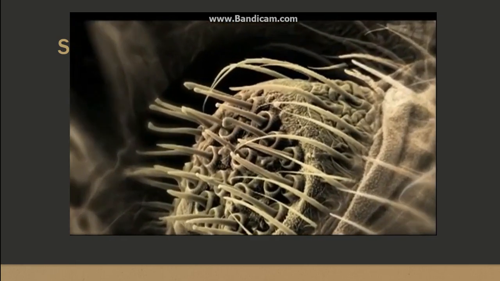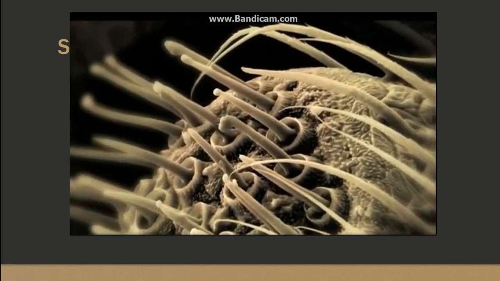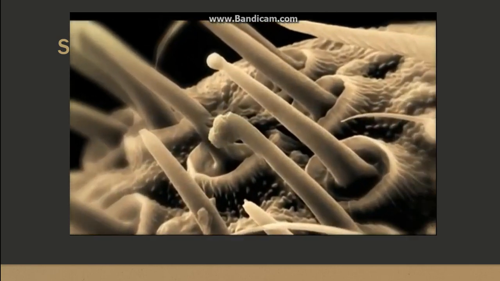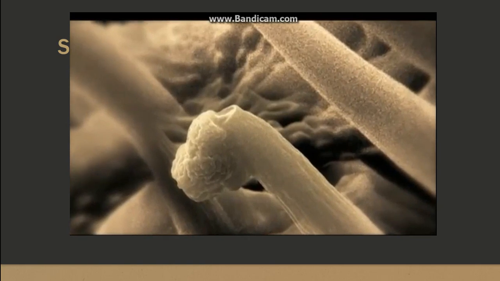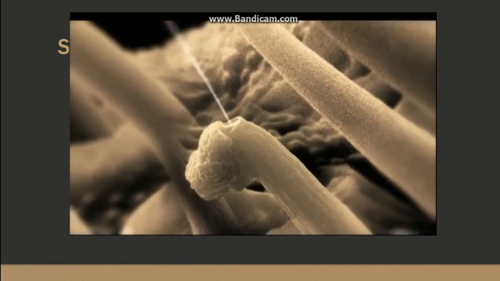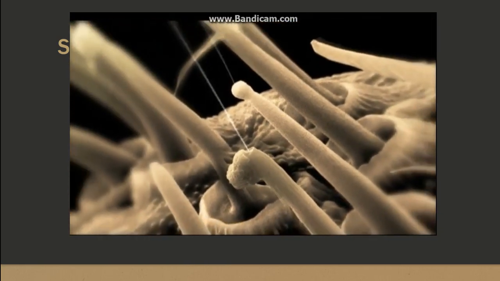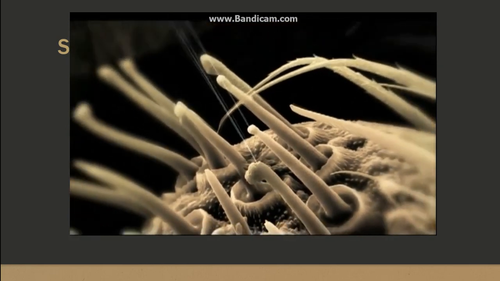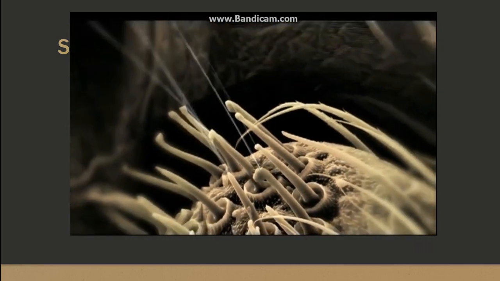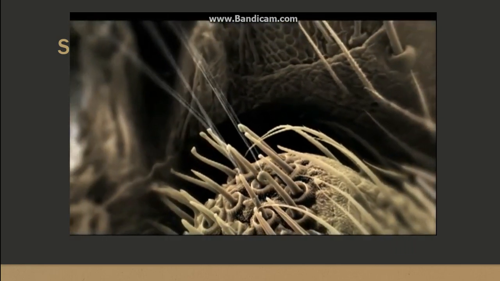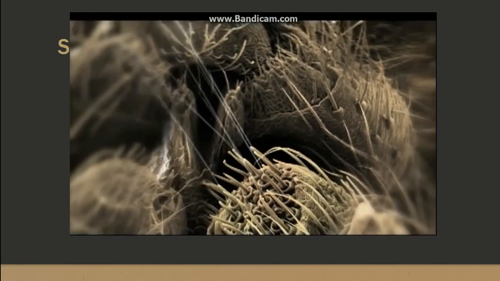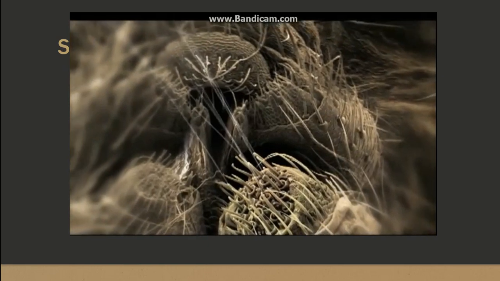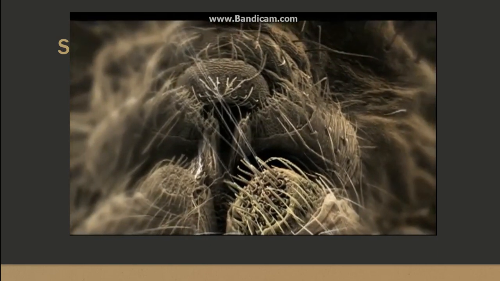Each of them is dotted with lots of mobile, finger-like protrusions called spigots, which make liquid silk just a few thousandths of a millimeter thick. The spider pulls threads of it from the spigots, turning the liquid silk into a solid, and twisting several strands together to give the thread strength.